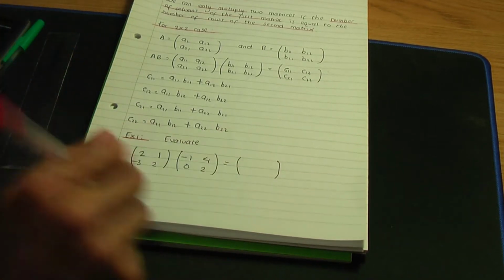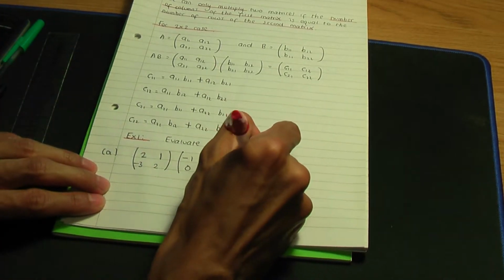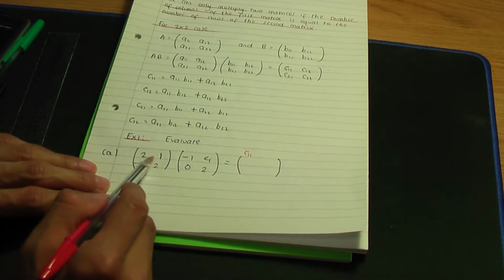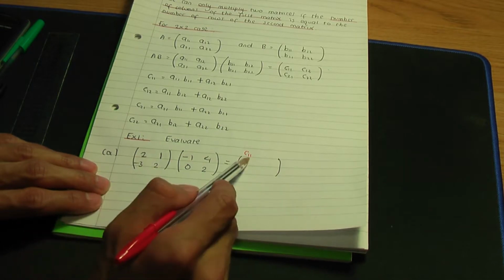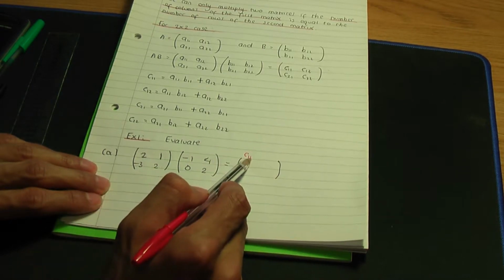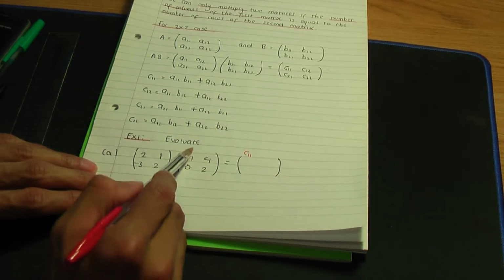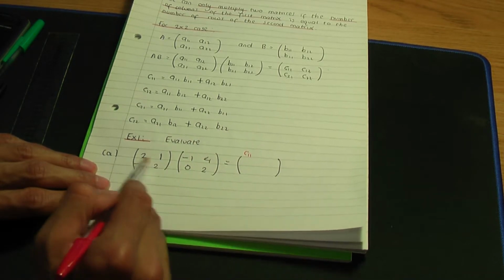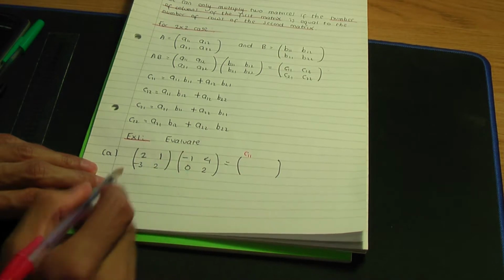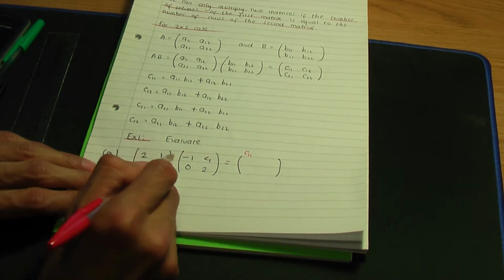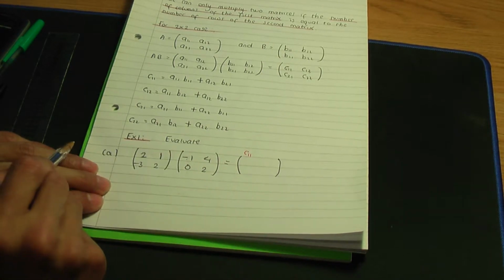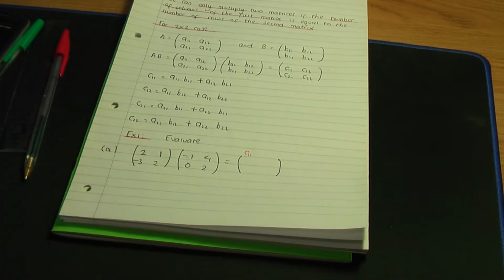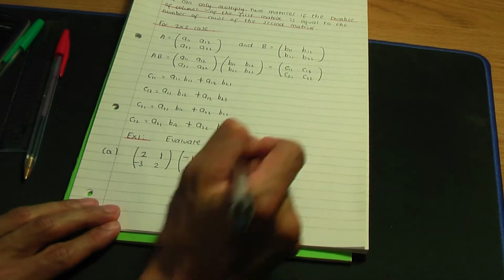First element, that is C11. Remember, the first number refers to the row number of the first matrix, so it's row 1. The second number, 1, refers to the column number of the second matrix, so column 1 of the second matrix. So row 1 by column 1. Let's multiply. 2 times minus 1 is minus 2, plus 1 times 0, which is 0. So you should have minus 2.